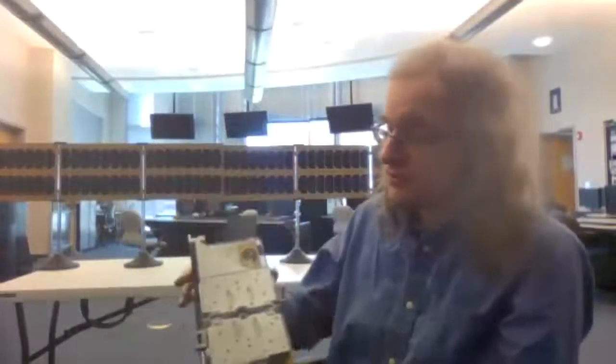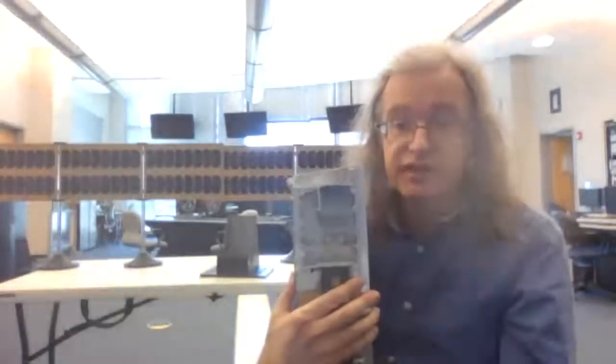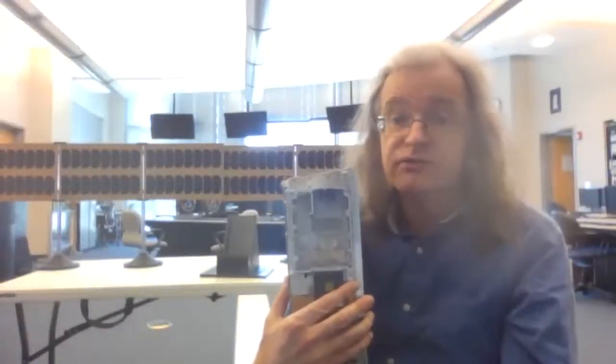Then again, the star tracker. We have some electronic boxes, so computers, of course, on board. And then also now very important, this is our camera. This is our payload. This is an infrared camera that does spectroscopy, infrared spectroscopy.